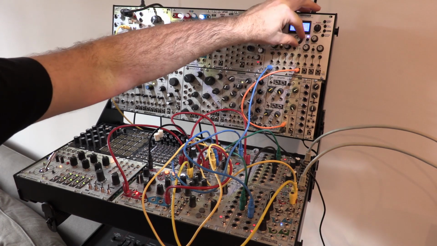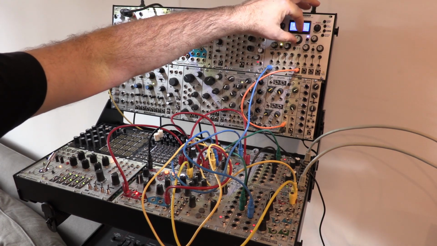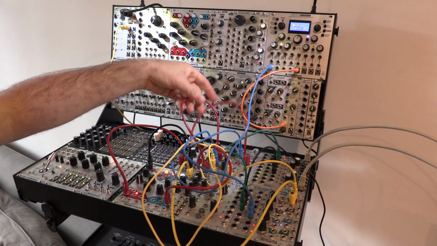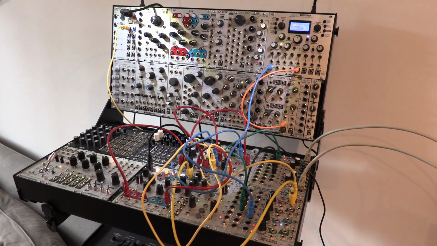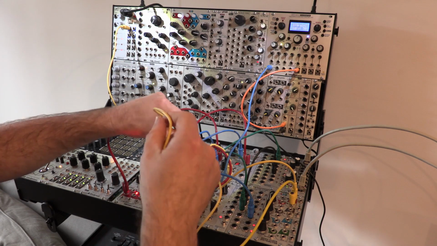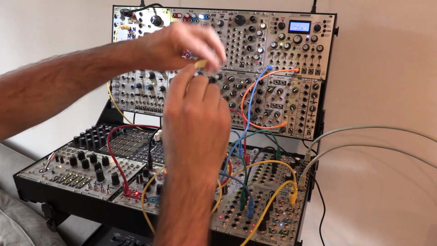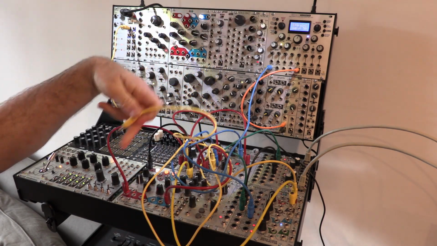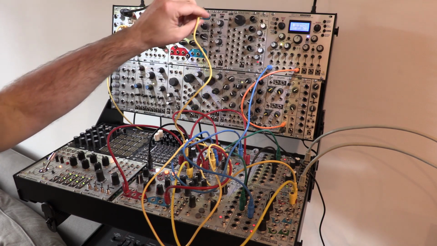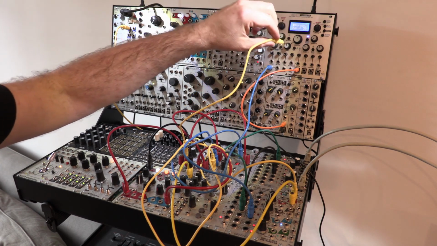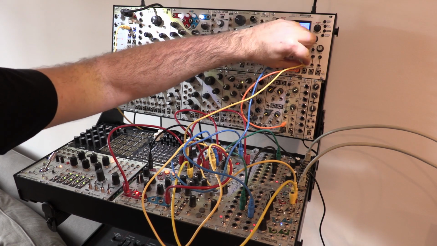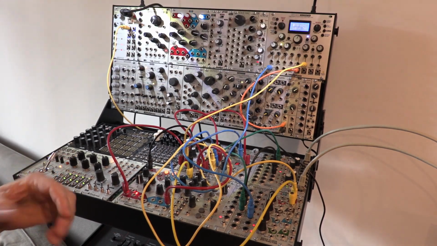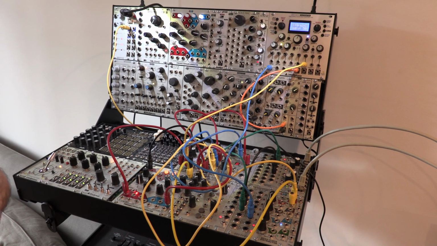Then the other thing I'm going to do is also take that same wave-folded CV signal from the wave folder and PEG channel that is producing the triggers, and we're going to use that to change the shape of the Shapeshifter.